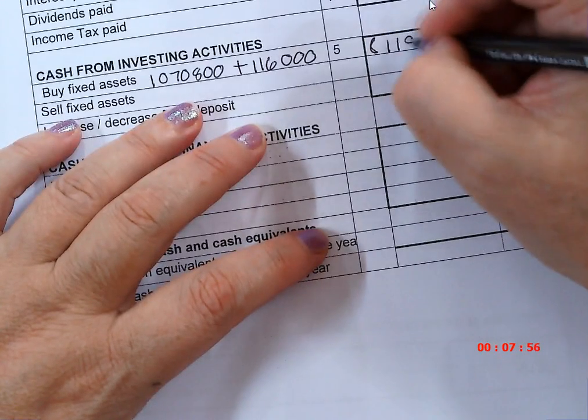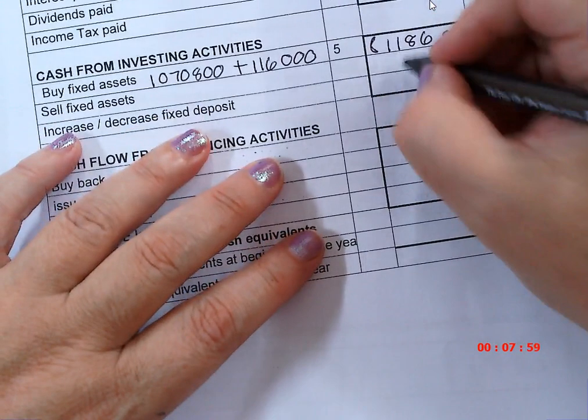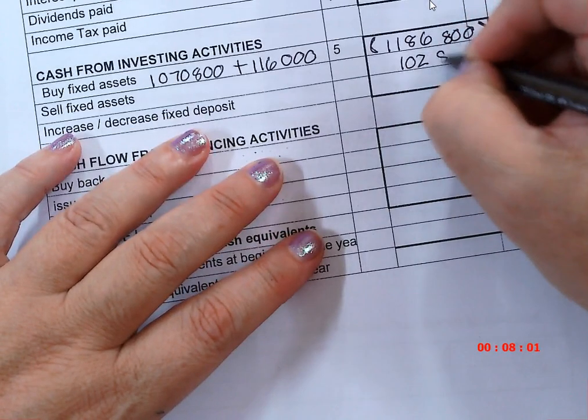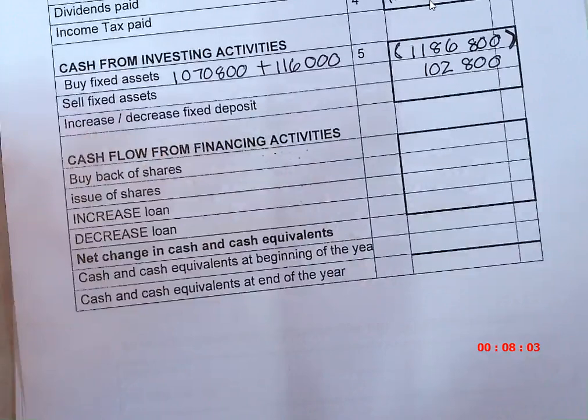So I already got my assets that I bought, 1,186,300. And I already got the one that I sold. Can you see? I sold it at carrying value, so I just put that carrying value in.